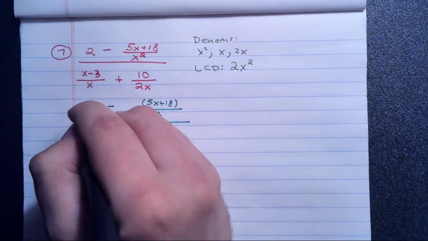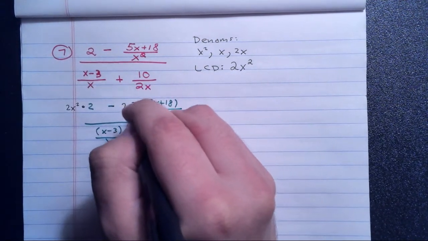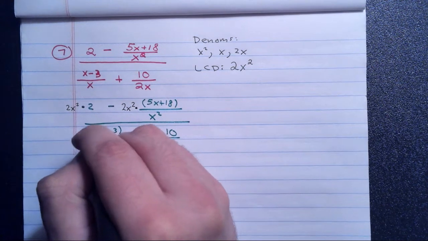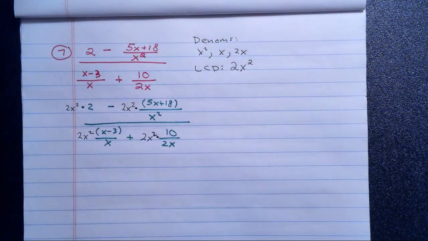I'm multiplying each of these by the least common denominator. Okay?